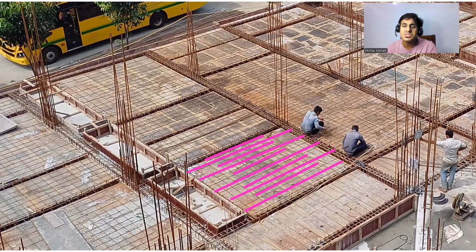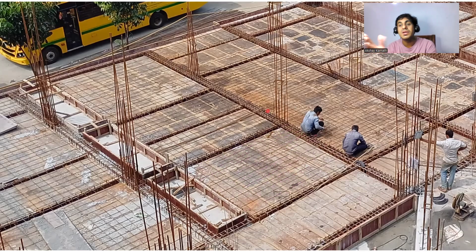Now, wherever you are not running the bar here, we can give a top bar. So we'll provide a top bar in this portion. This top bar will take care of your negative bending moment. You're getting my point. In this way, we have different ways of doing things. But if you don't understand the concept of negative bending moment, you will never understand all these things. At the end of the day, the concept remains the same.